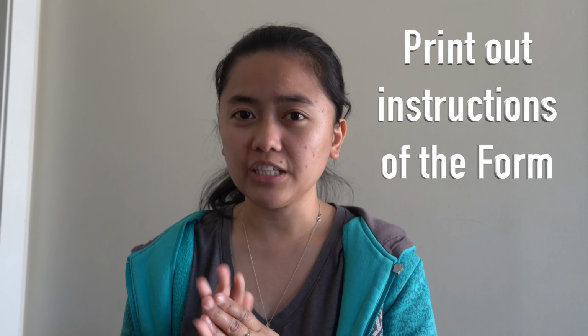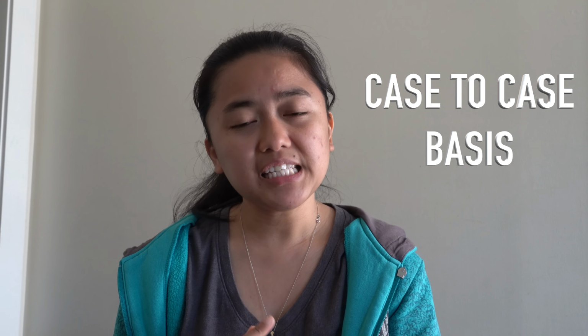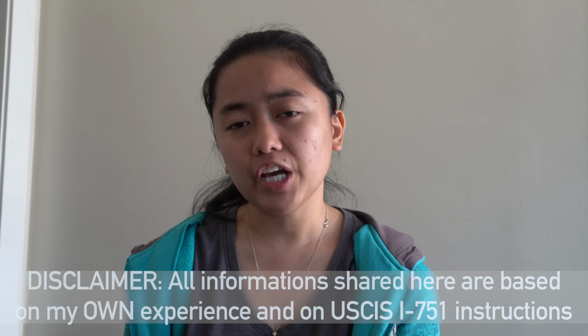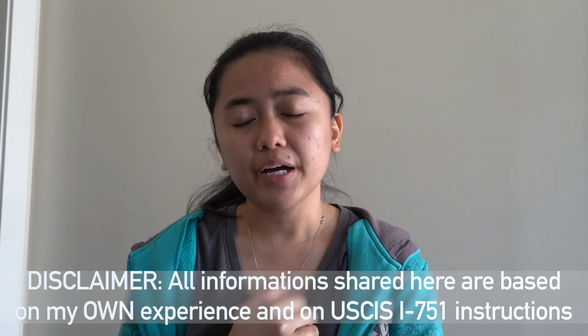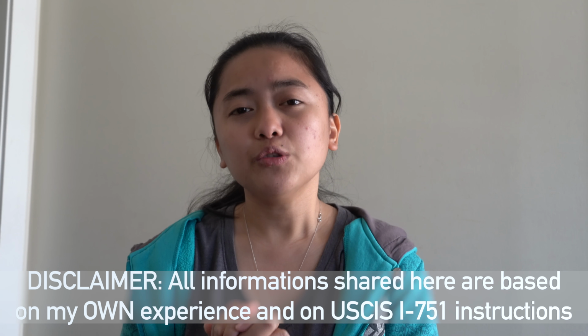For you to be able to fill up the form easily, I recommend that you print out the instructions and follow the instructions that are also available on the USCIS website. After you complete the form, provide the important supporting documents depending on your case. Okay, this is on a case-to-case basis. Just a disclaimer, the things that I will share with you here are about my experience and about the instructions that I used when I applied.